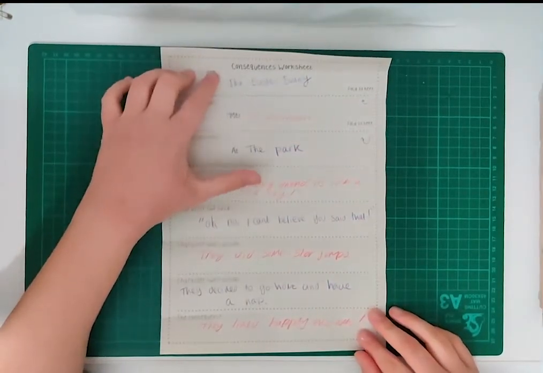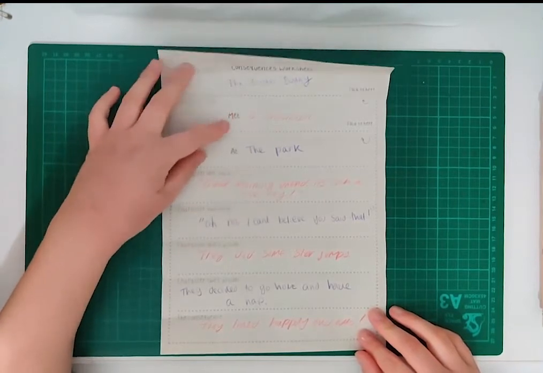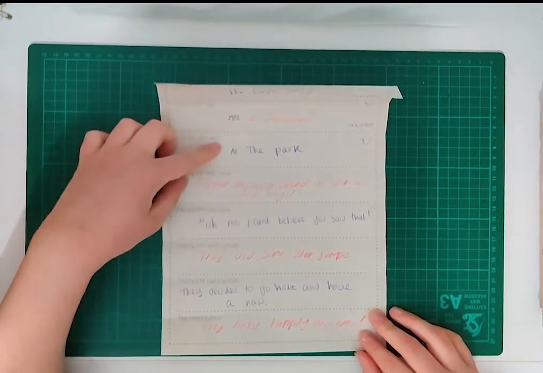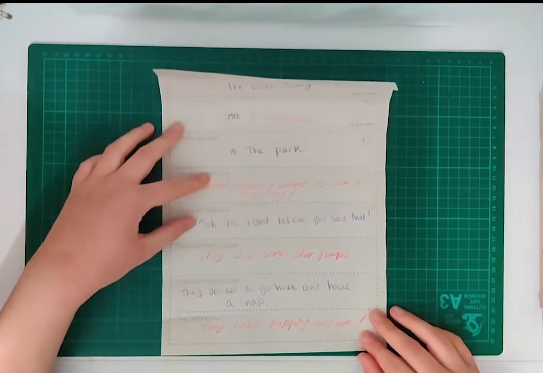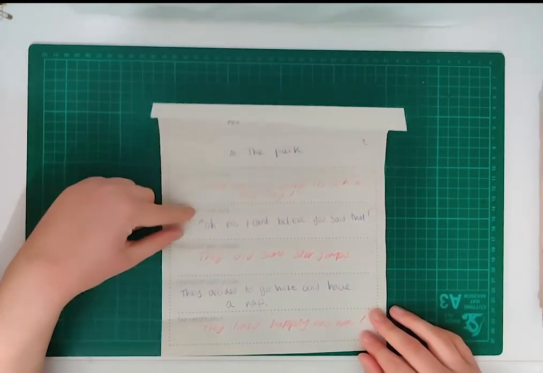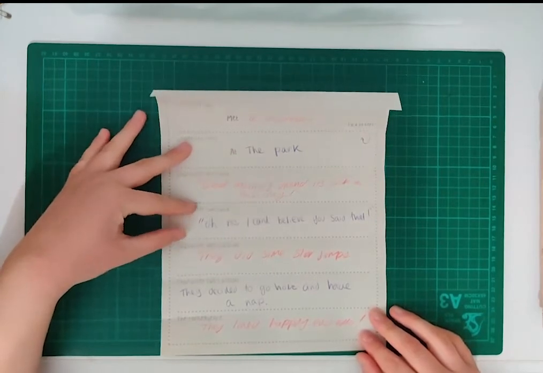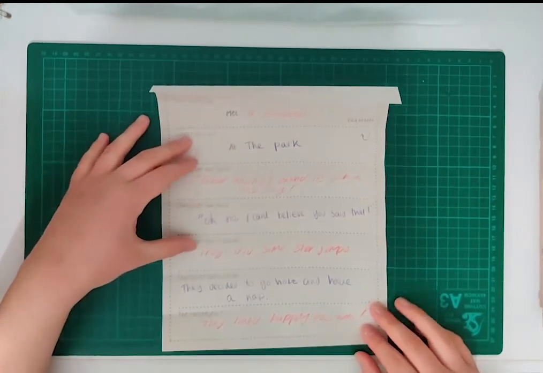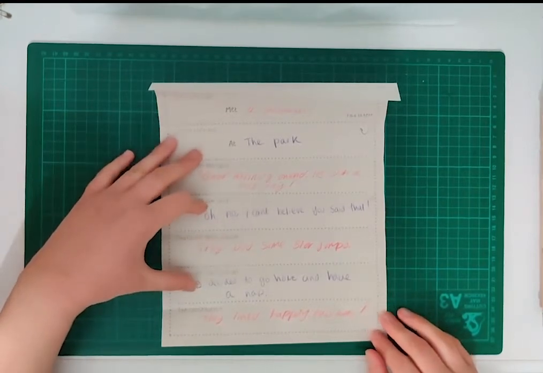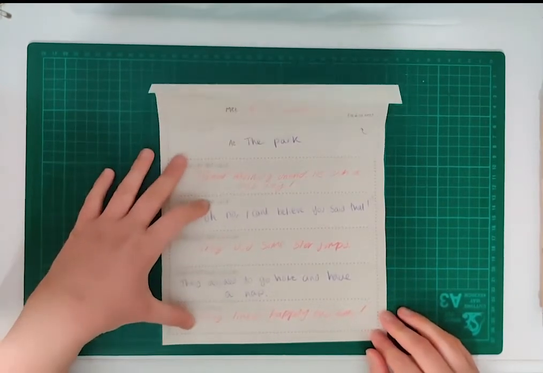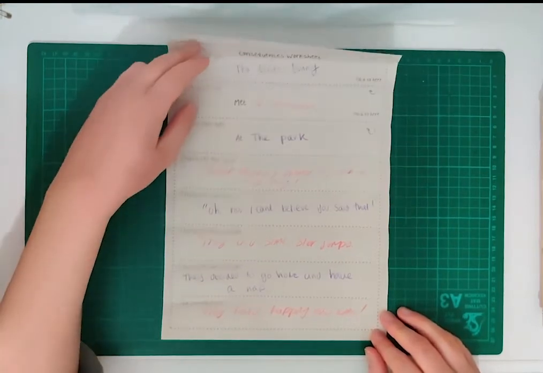The Easter Bunny met a snowman at the park. The Easter Bunny said, "Good morning, friend, it's such a nice day." The snowman said, "Oh no, I can't believe you said that." The Easter Bunny did some star jumps. The snowman decided to go home and have a nap. And they lived happily ever after.